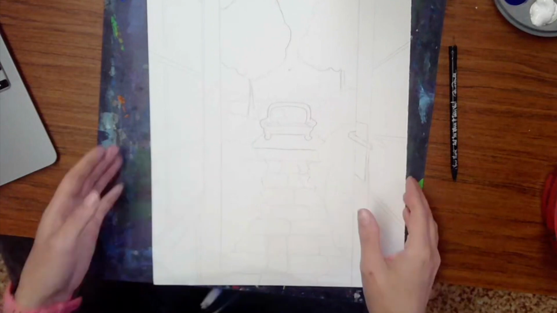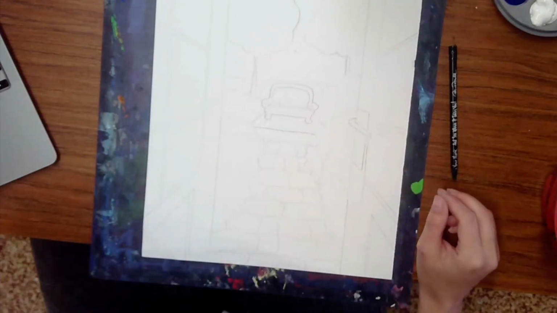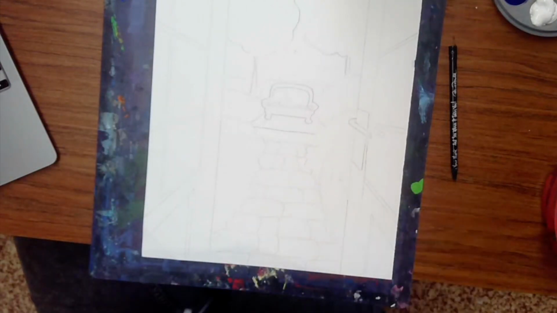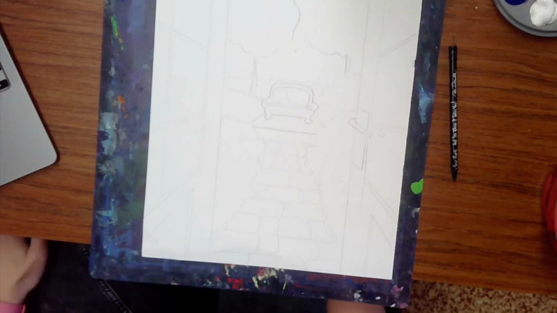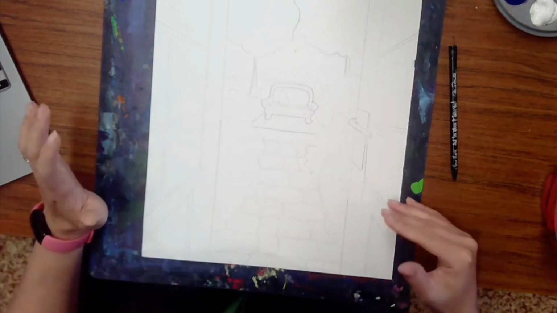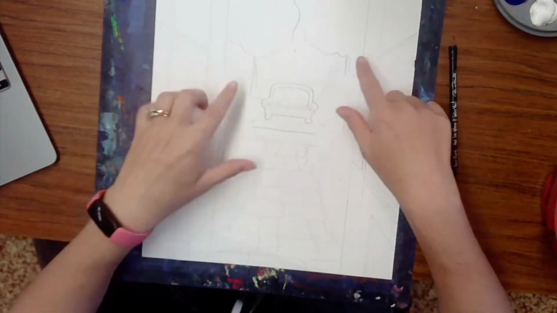Right, so I have a drawing here of a landscape that I am going to begin to paint. Now my drawing is very light. I did not press too heavy, so it might be difficult to see a lot on the camera here, but I understand what I'm doing. So for bushes and trees, I kind of just made a blob.